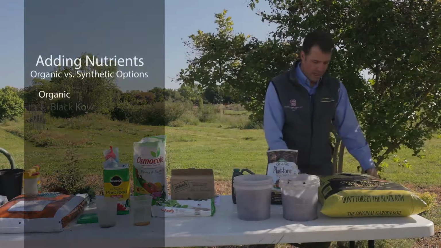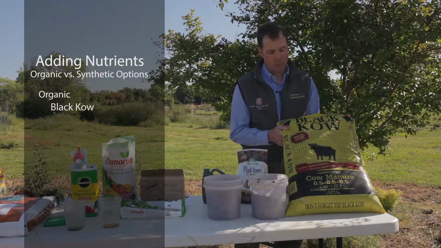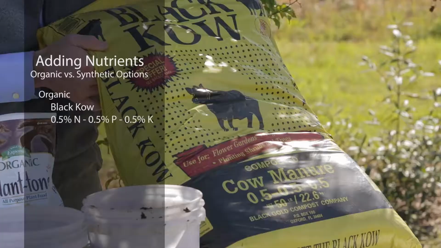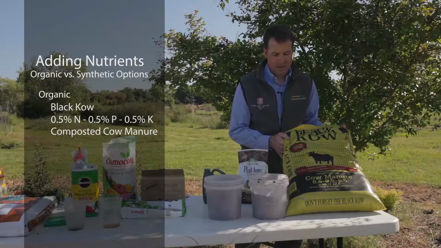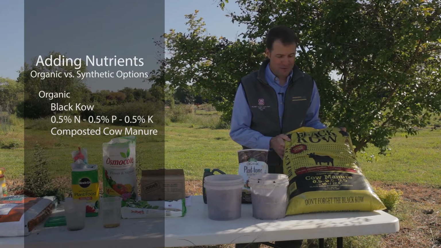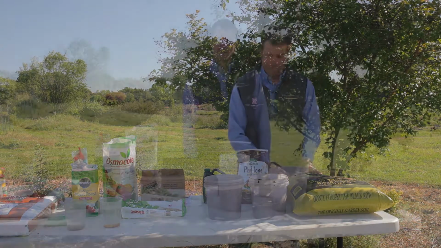Here's a product called Black Cow. You can buy this in a 50-pound bag, but what you'll notice is the analysis is 0.5, 0.5, and 0.5. Now it is composted cow manure, so it will have a little bit of a smell to it, but it's not going to be highly offensive. You can stick your hands in it. You can actually work with it pretty well.